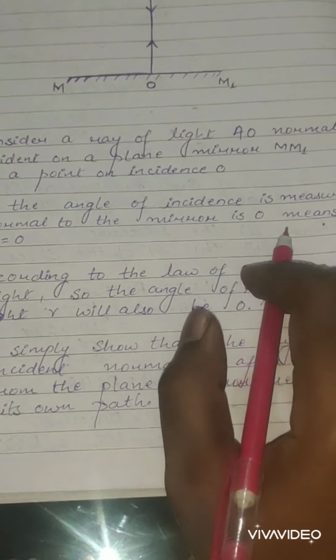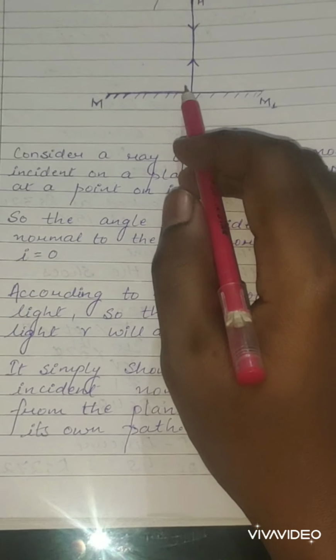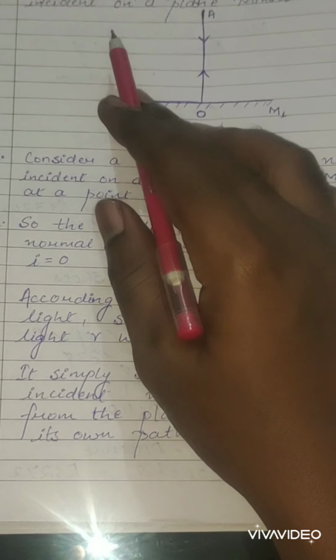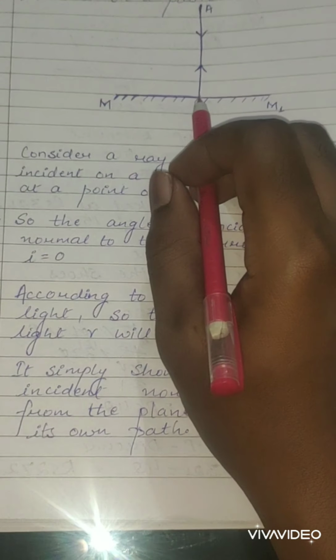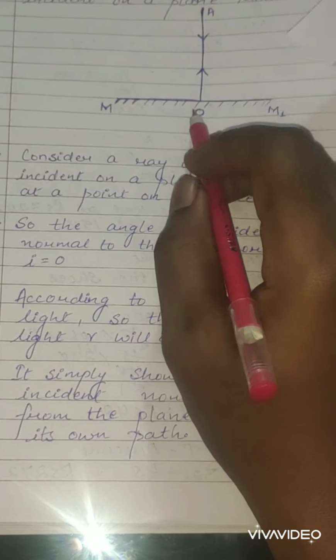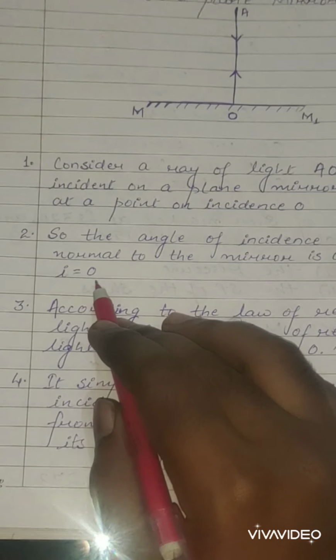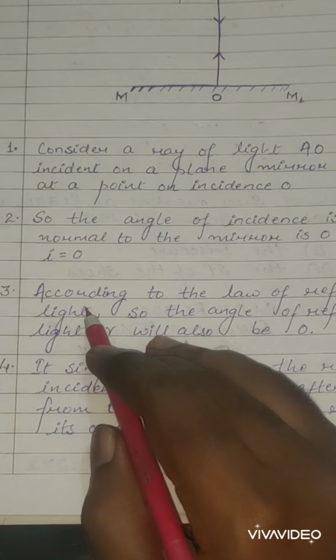normal to the mirror is 0, because there is no angle forming between the angle of incidence and normal, so i equals 0, as you can see over here.